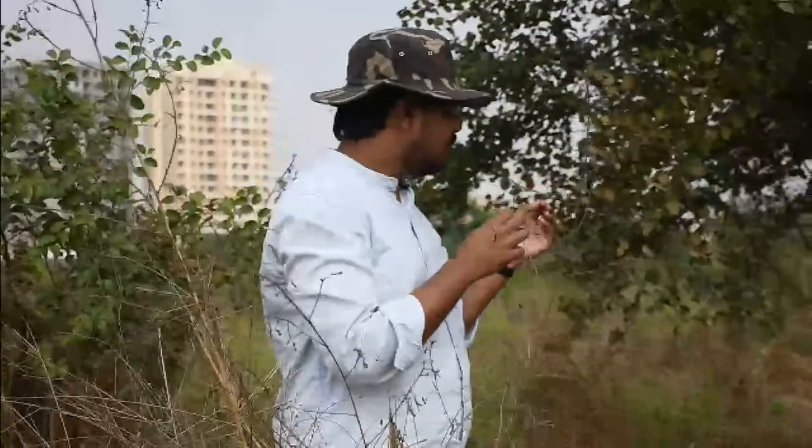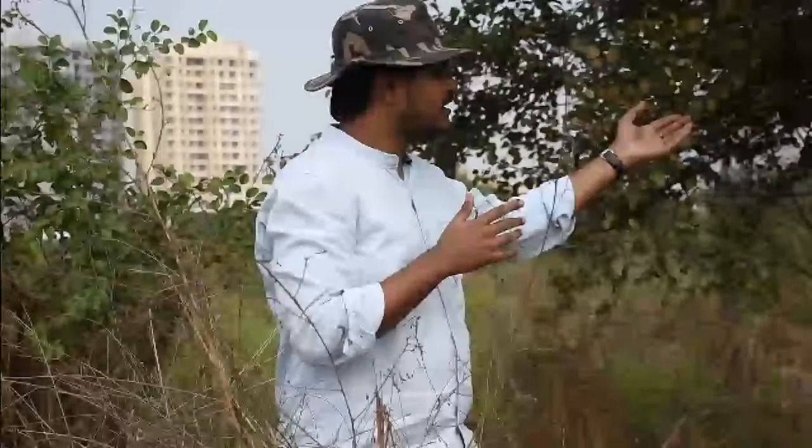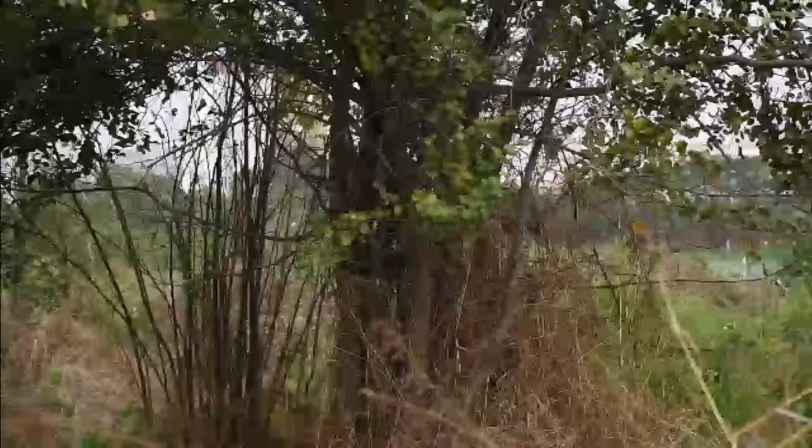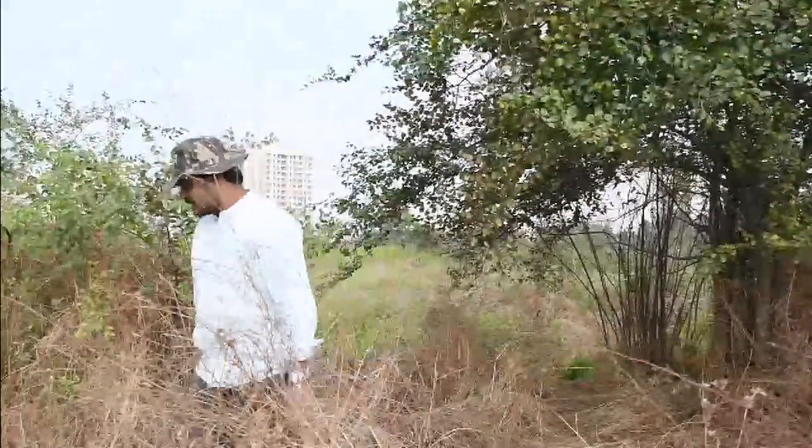This plant is very typical in showing its straggling habit. Obviously over here you can see it has just begun to straggle by the branching patterns, and that is also a characteristic feature of this particular plant. Let us now move ahead.